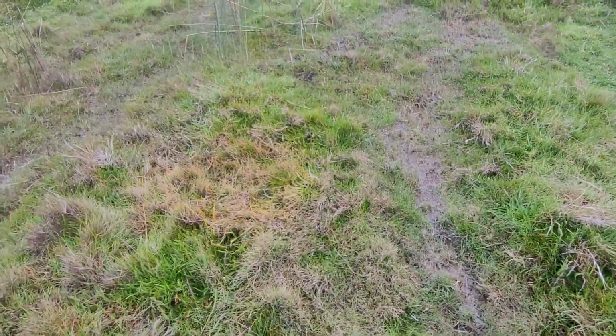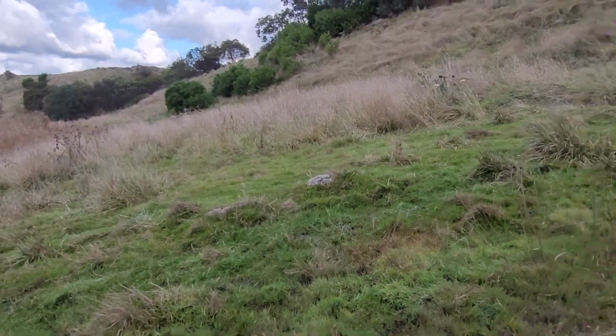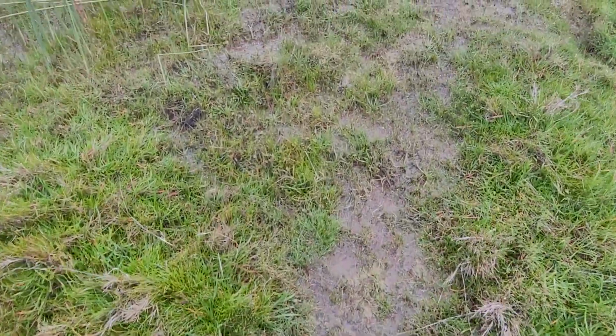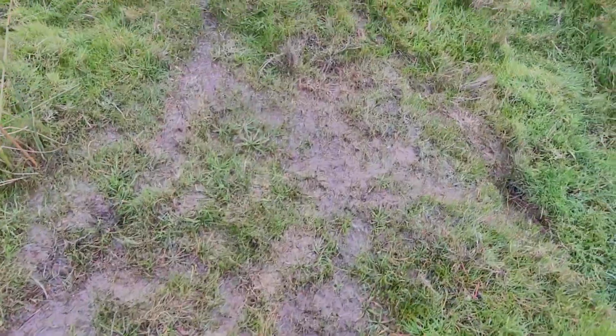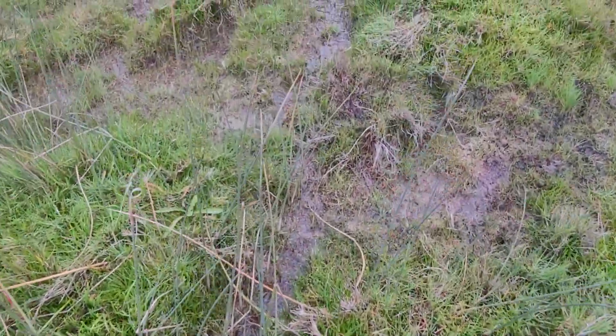Here we have another flow, and there's another flow. And there's probably a few flows over that way. But if we follow this, as you can see, it's quite wet. You can follow it up.